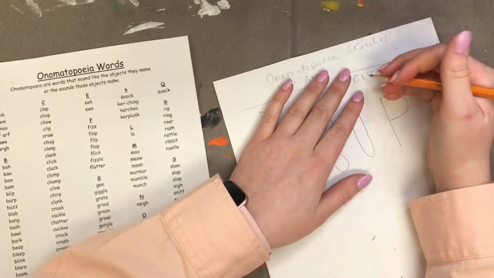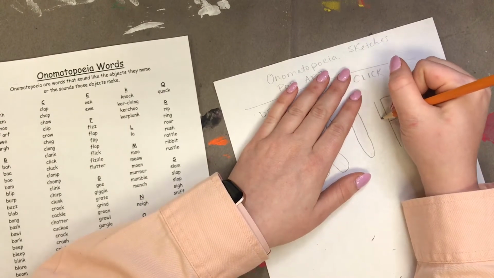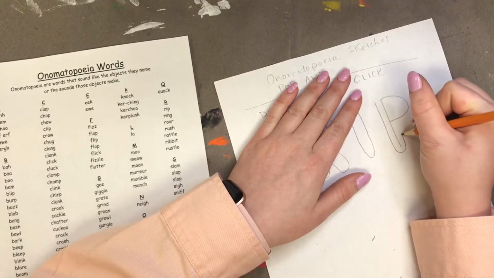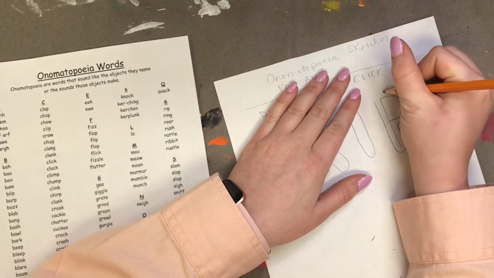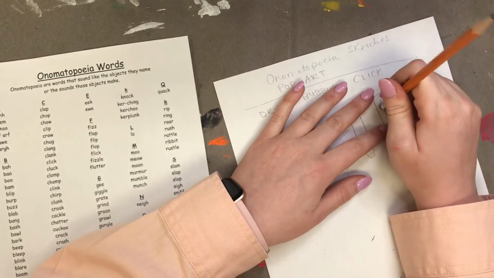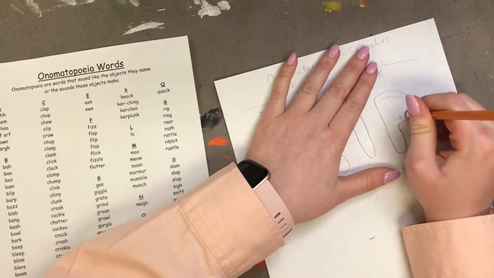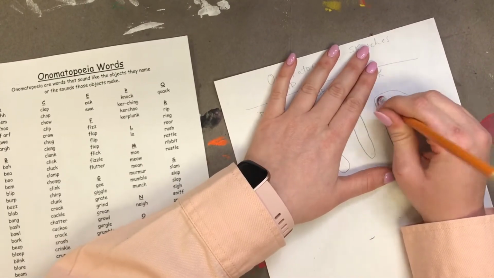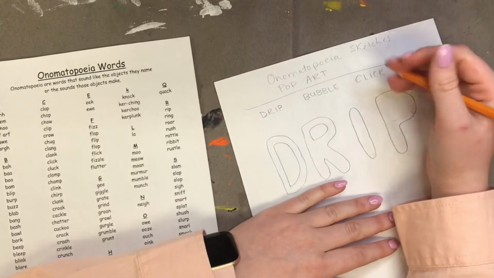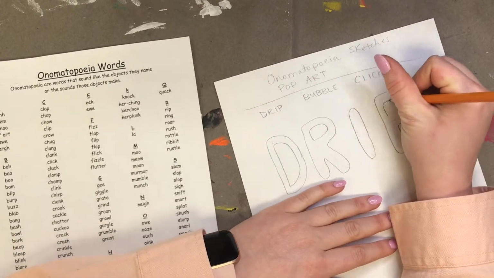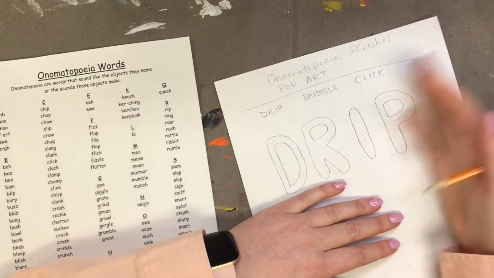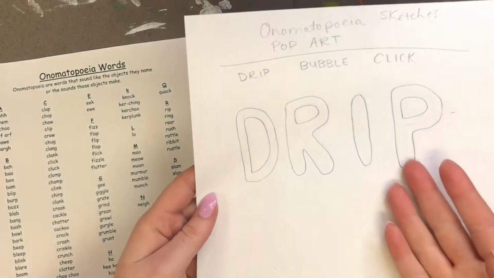And last but not least, P. On the outside of the P, I'm just going to draw a line all the way around it, tracing that letter. Then I can go in and erase the P. And a P does have a circle in it. Or it's really like an oval, I guess. Just like that. So now I have my bubble letters.